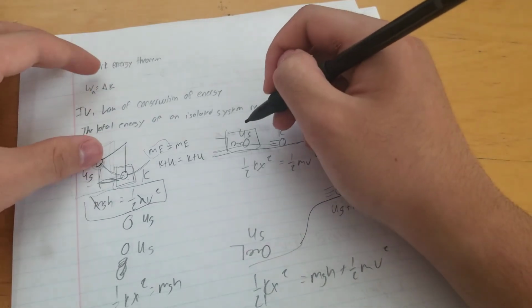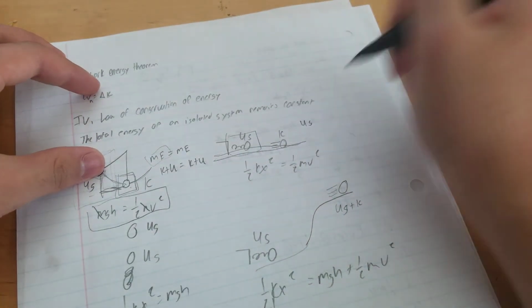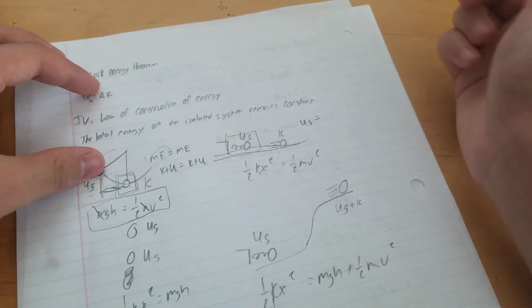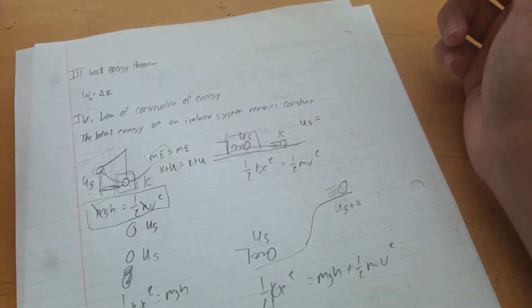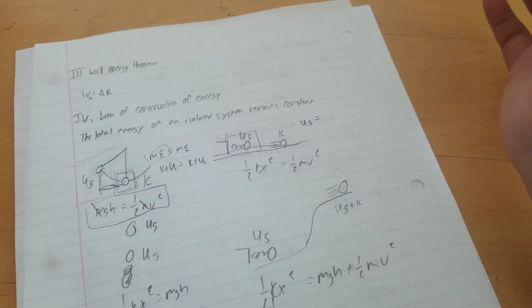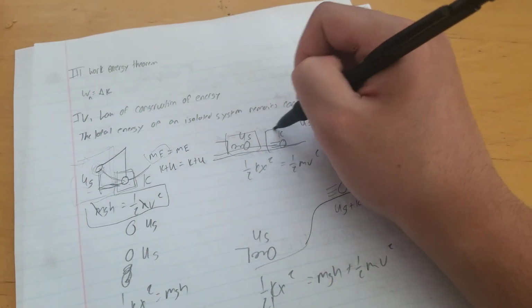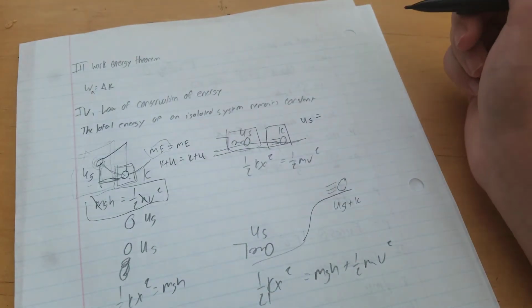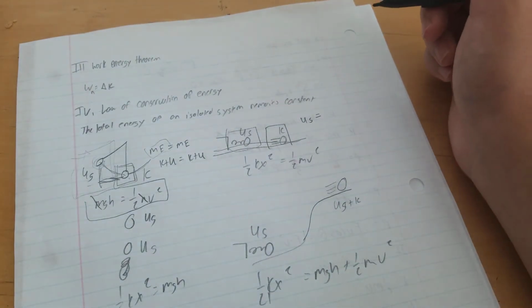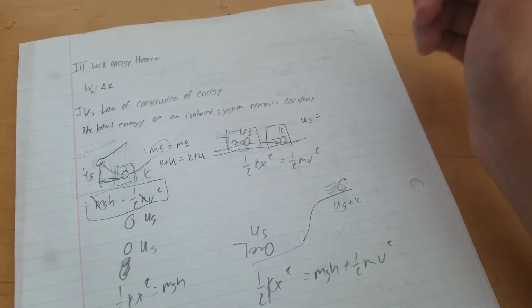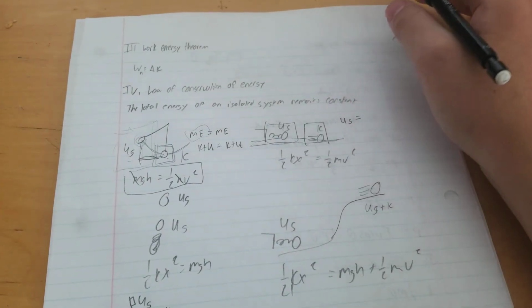So the only thing here is US, right? And let's say the spring pushes the object. And the point is that the object is in motion at this point right here. So think about it again. There is no gravitational potential, right? There is no spring potential.